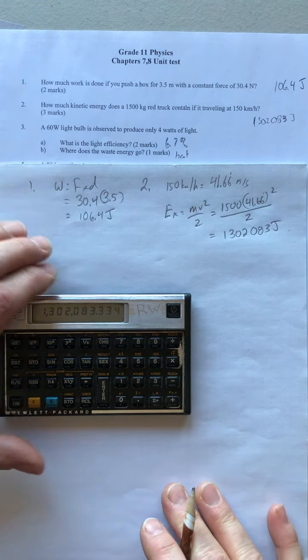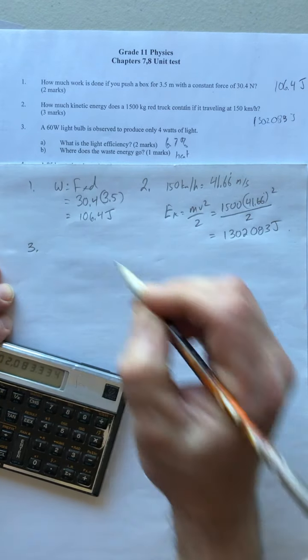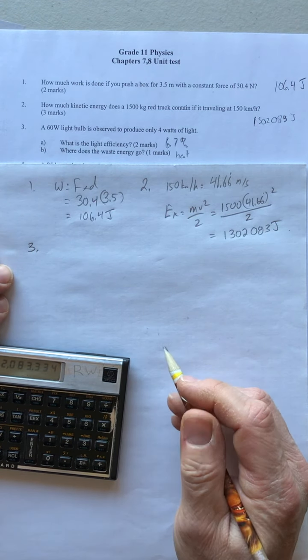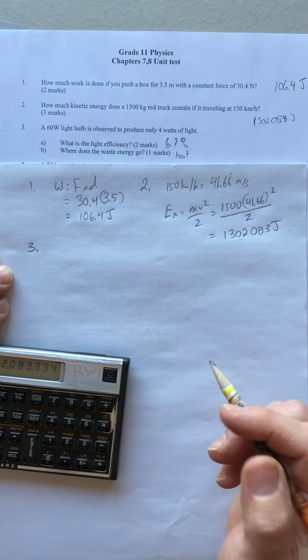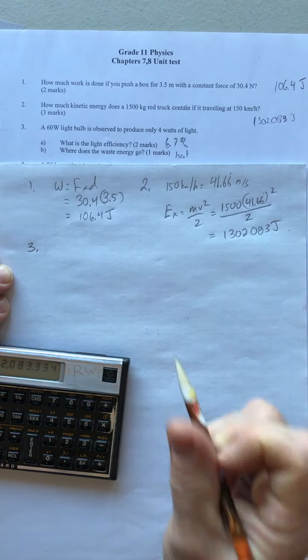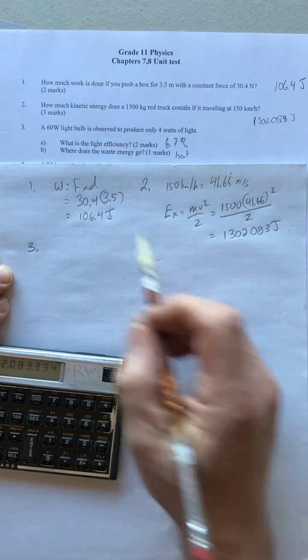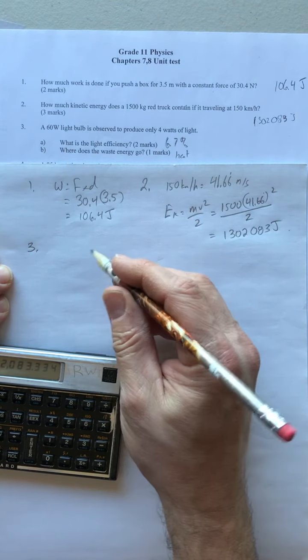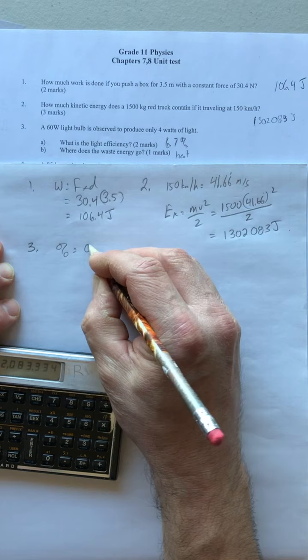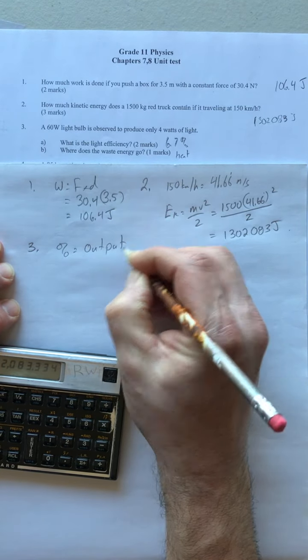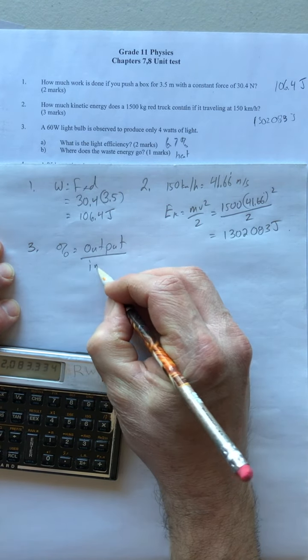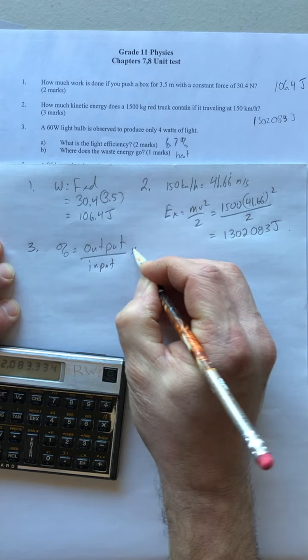Okay, number 3, efficiency. You got a 60 watt light bulb, it's only producing 4 watts of light. So efficiency says, how good is this device? The other 56 watts is going just straight into heat. This must be one of those old light bulbs, incandescent ones, but percent efficiency is your output, which is what you get in the end, divided by your input, which is what you pay for, times 100%.